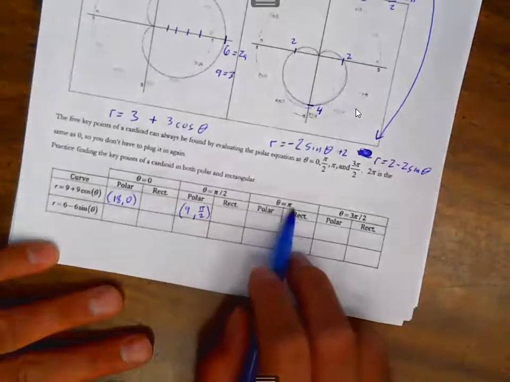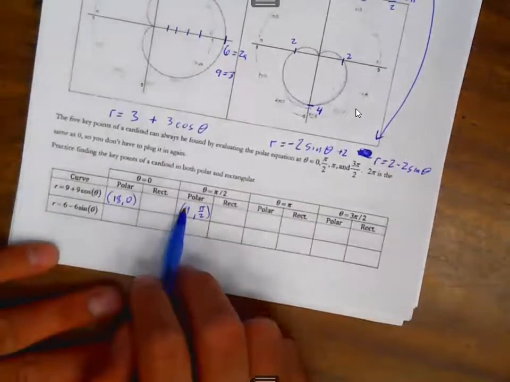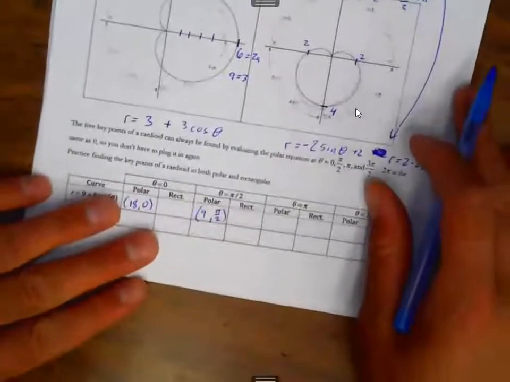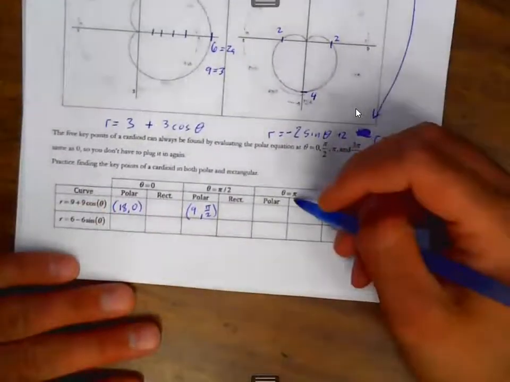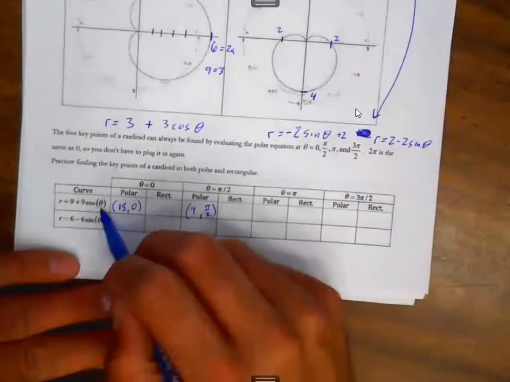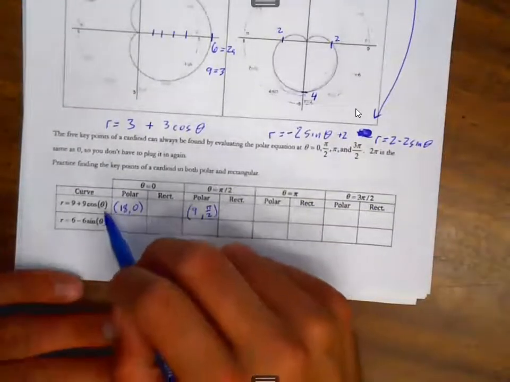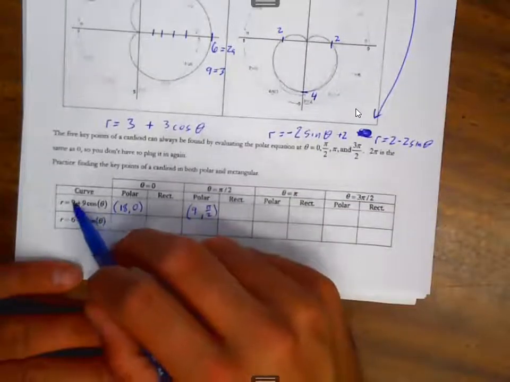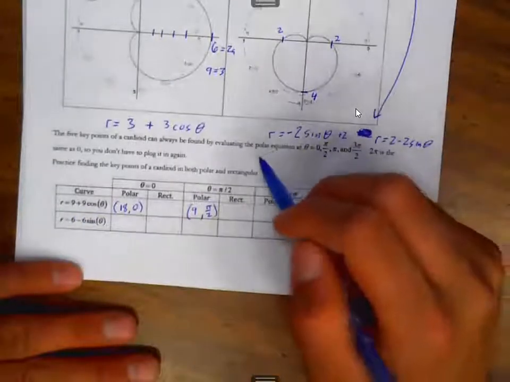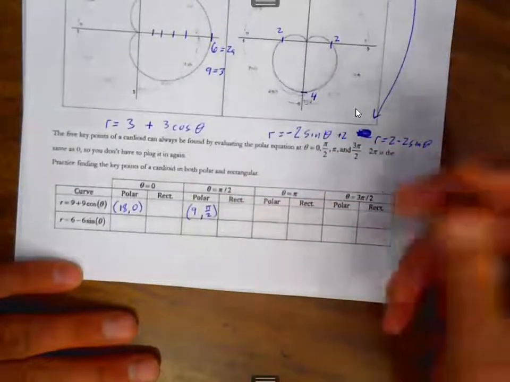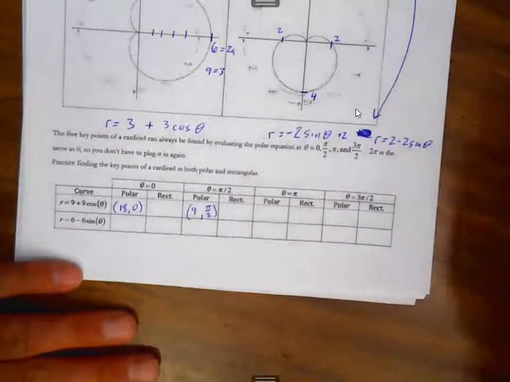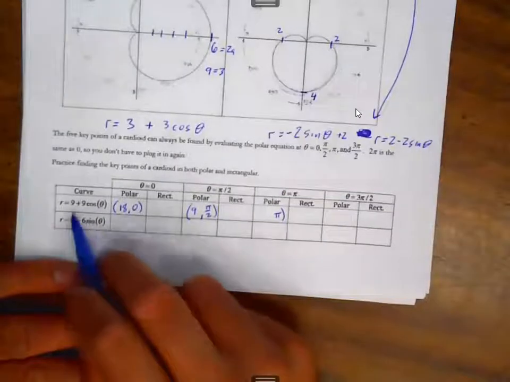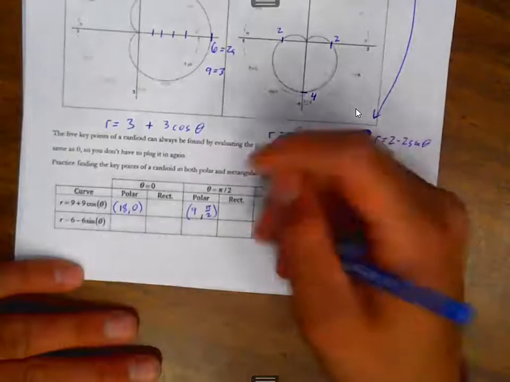All right, so you could do this without the graph if you get good at this, but I think the graph always helps too. If you plug in pi for theta, the cosine of pi is... wait a minute, what am I talking about? The cosine of pi is -1. I apologize. So if we plug in pi, that's 9 plus 9 times -1, which would be 0.